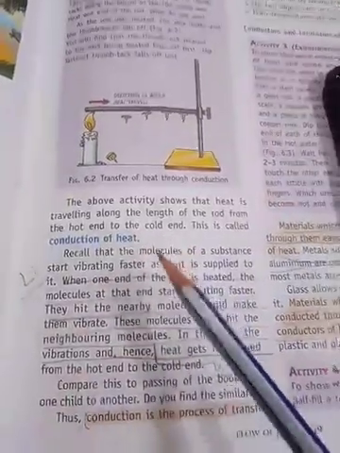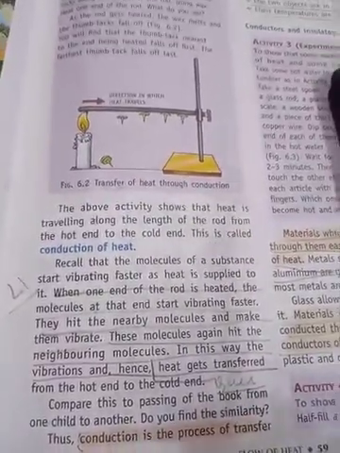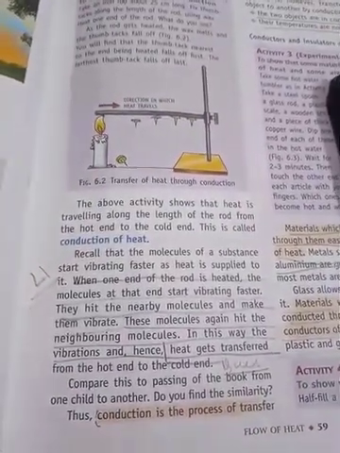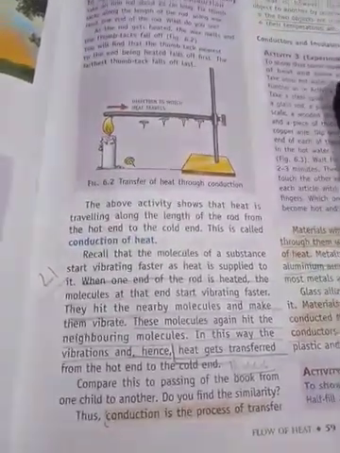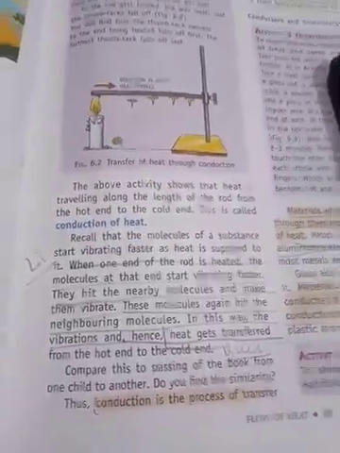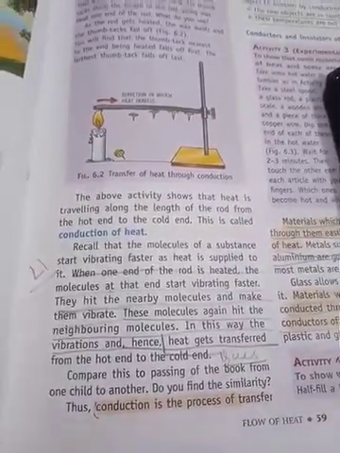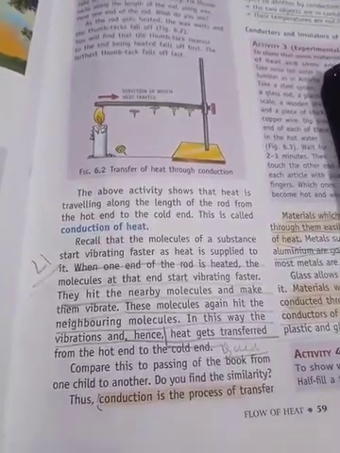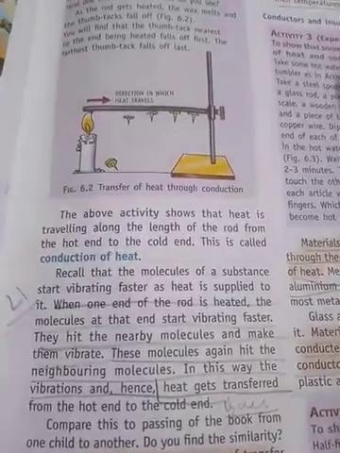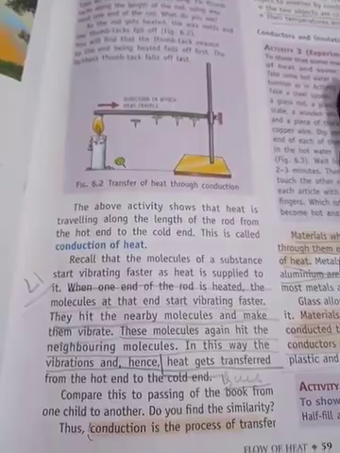In the previous chapter, we read that the molecules of a substance start vibrating faster as heat is supplied to it. When one end of the rod is heated, the molecules at that end start vibrating faster. They hit the nearby molecules and make them vibrate. These molecules again hit the neighboring molecules. In this way, the vibration and hence heat gets transferred from the hot end to the cold end. Thus, conduction is the process by which heat is transferred from the hotter end to the colder end of an object.